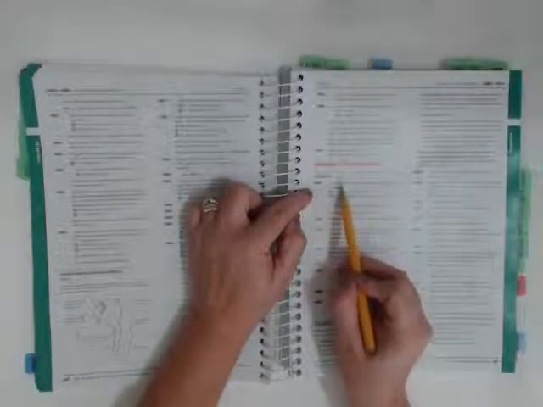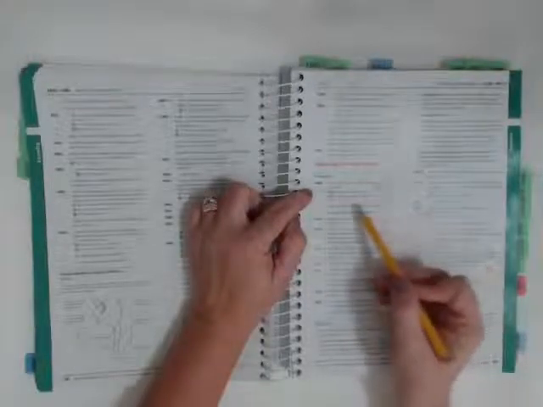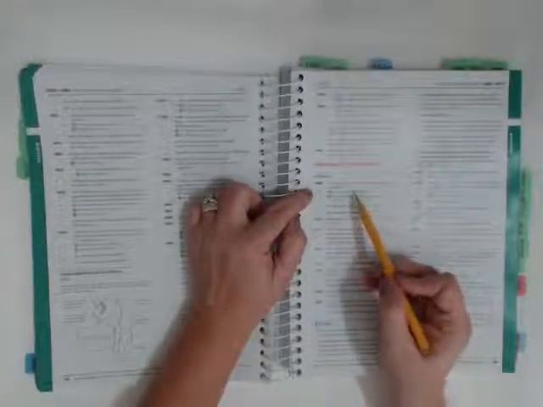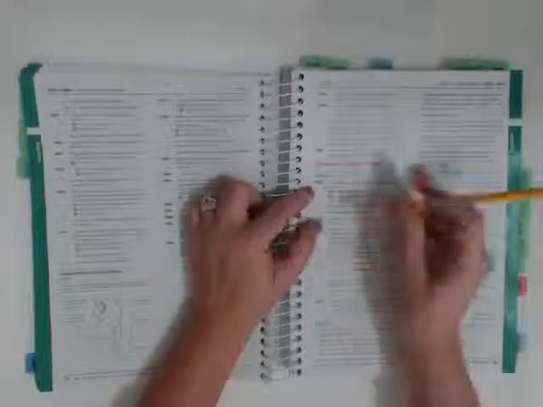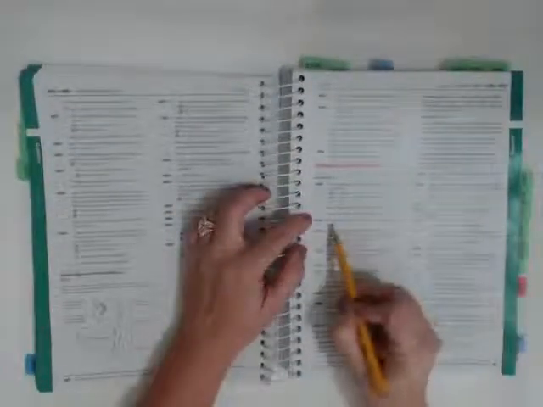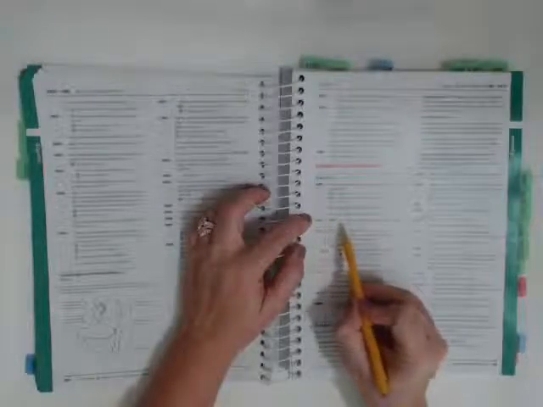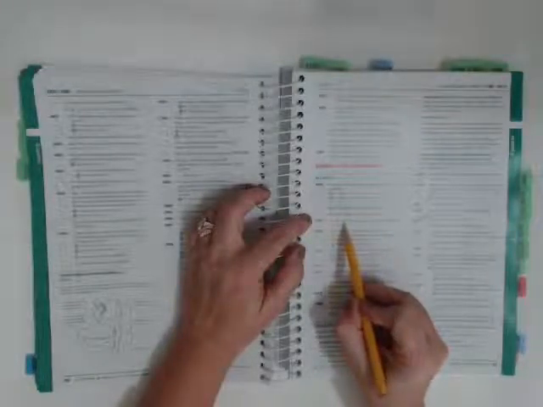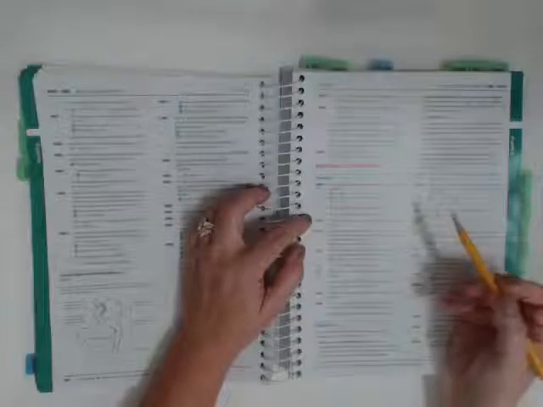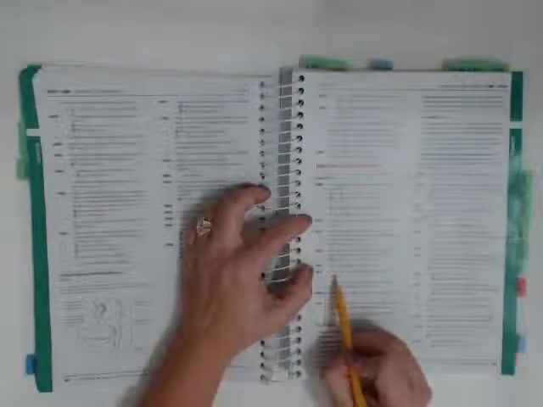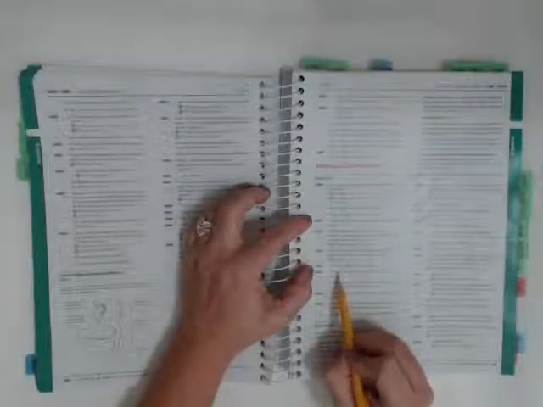Lysis means a setting free, so there must be some adhesions in the intestines. Entero means intestines, usually talking about the small intestines. Duodenotomy, otomy means incision, so this is cutting into the small intestines. Colotomy, this is cutting into the colon.